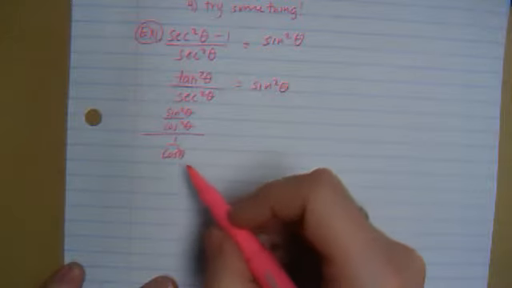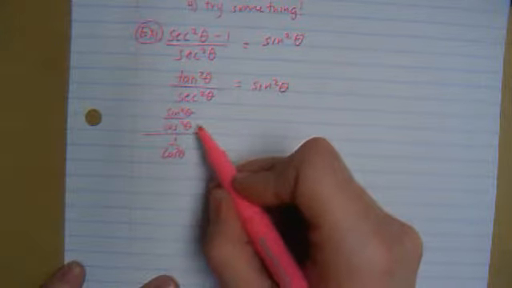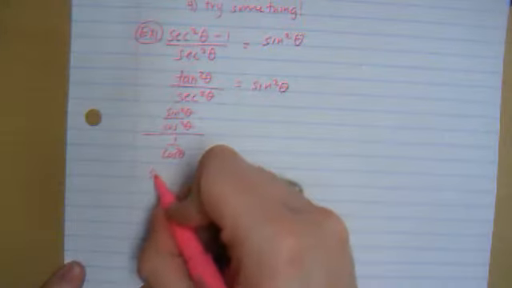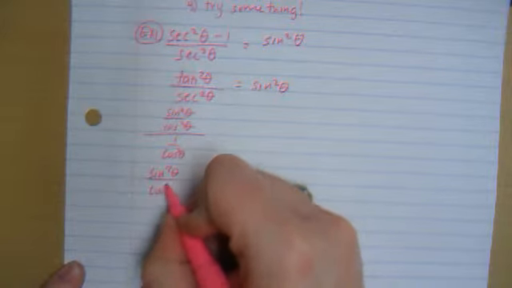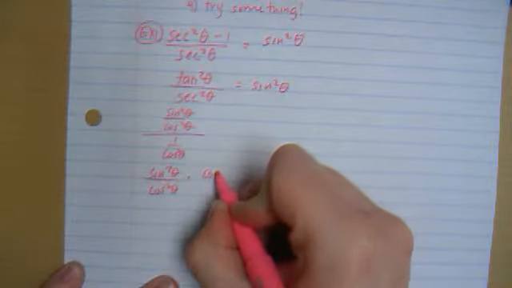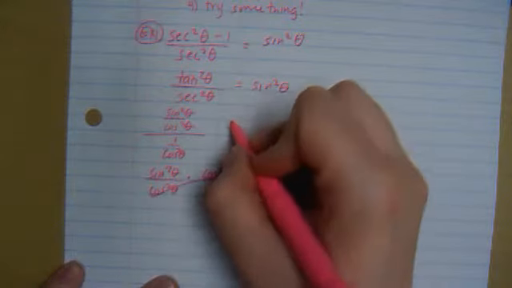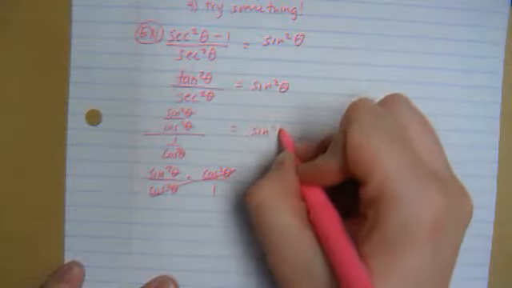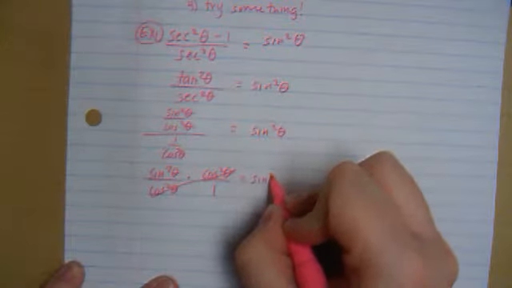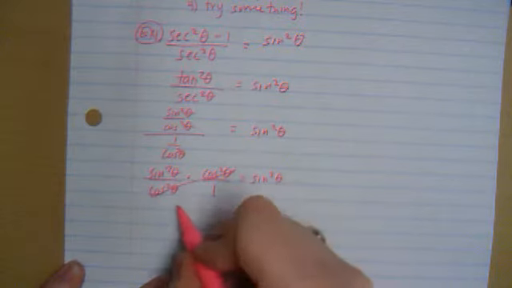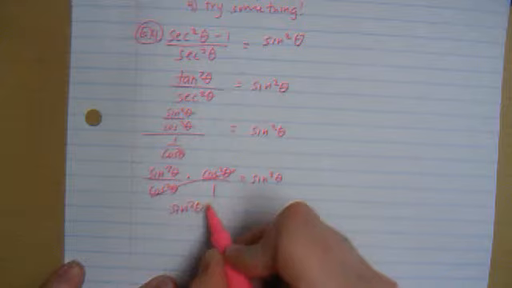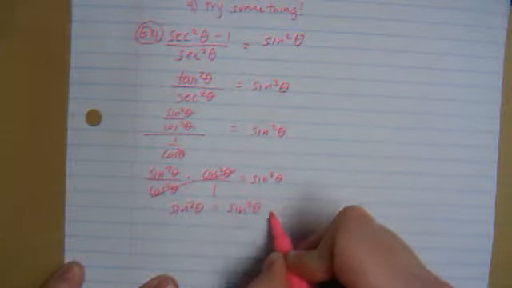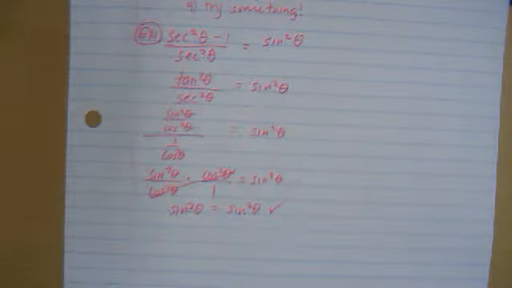Okay, then remember when you flip the second and multiply, I'd have times cosine. So I had sine squared theta over cosine squared theta times cosine squared theta over 1. My cosine squares would flip. Oh, don't forget this equals sine squared theta. So then when I cancel this out, I have that sine squared theta equals sine squared theta. Okay, so that is true. There's your proof. You use those identities, you use your knowledge to prove that was true.